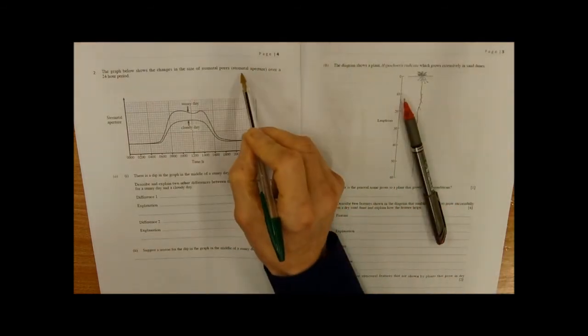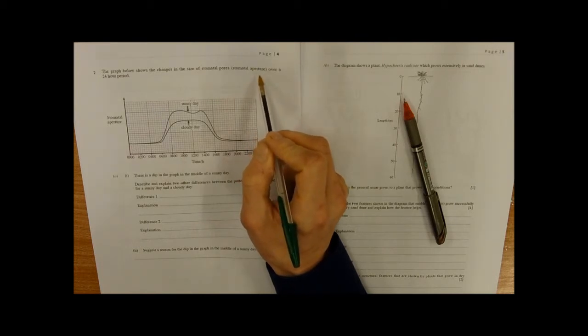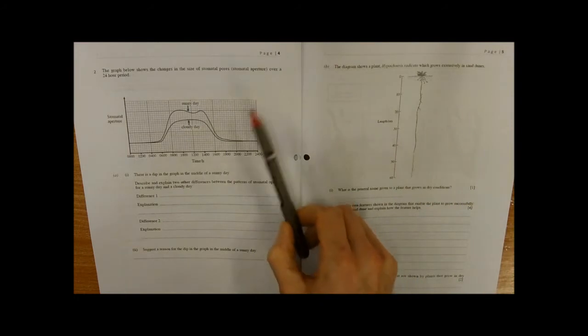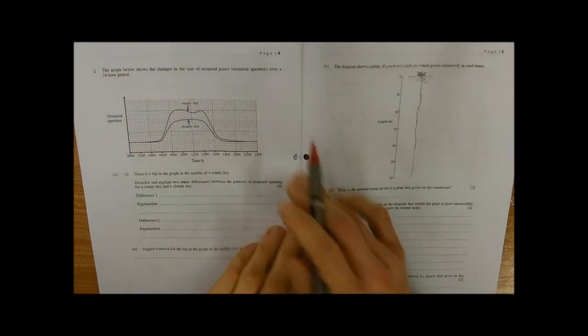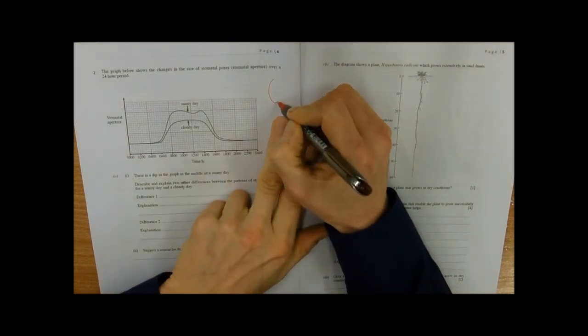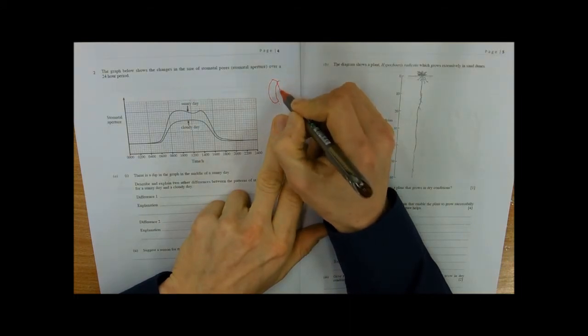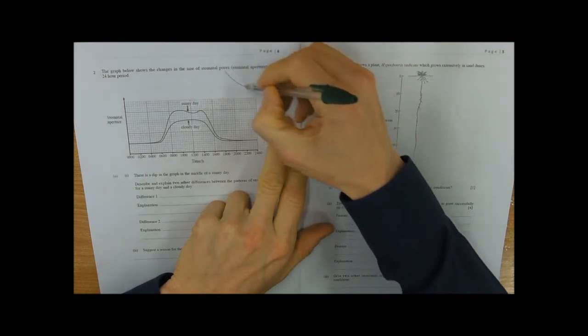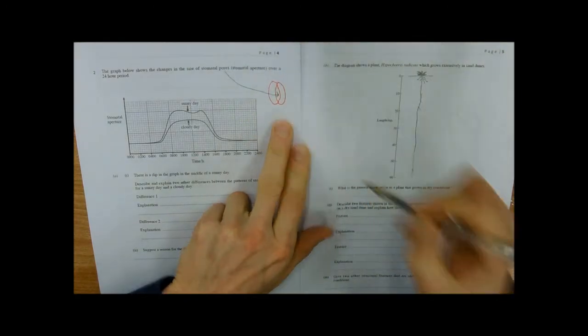We're presented with a graph, and it shows the changes in the size of stomatal pores over a 24-hour period. They think they're being helpful by putting, in brackets, stomatal aperture. If you don't know what a stomatal pore is, stomatal aperture won't help you. If they said the holes in leaves near the guard cells, then that might be slightly more helpful. So we're looking at guard cells there, and the stomatal pore is the hole or the gap.